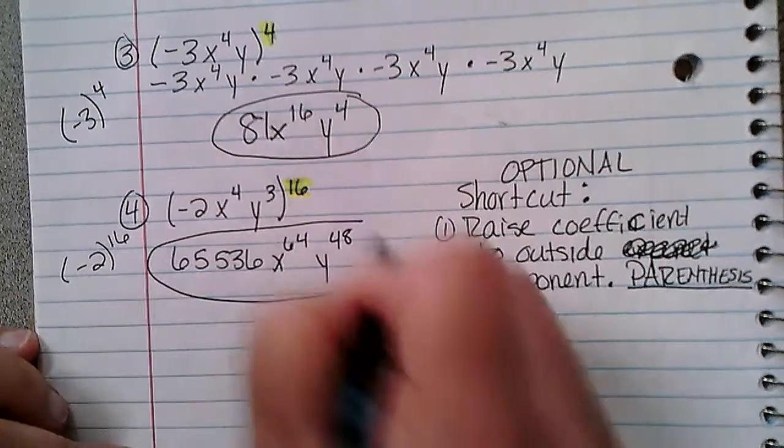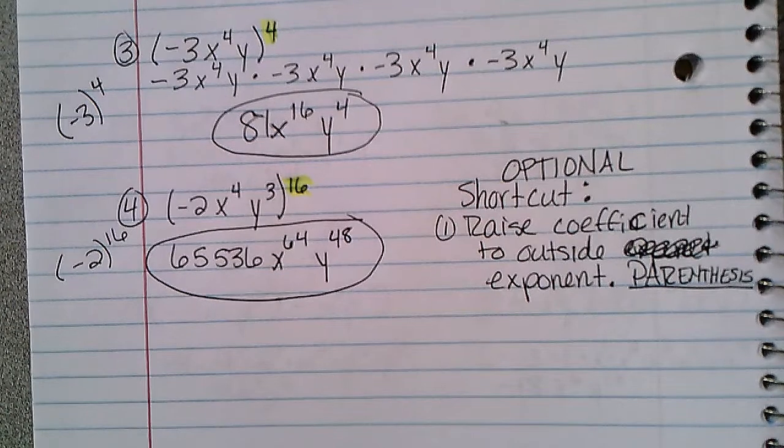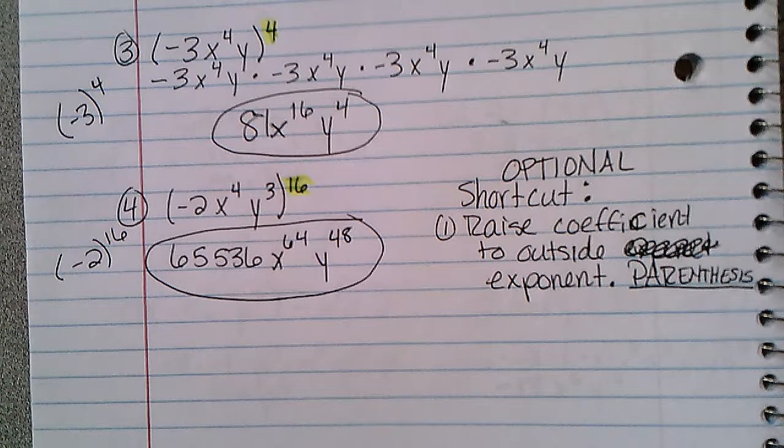Now, I could expand that out 16 times and prove it to you, but I'm not going to do that. If you're that curious that my shortcut really works, you are welcome to do that. So again, the shortcut is optional. Most people will just choose to expand it out so they make less mistakes. I'm perfectly fine with that. If you are really comfortable with this shortcut, that's fine. Just please be extremely careful.